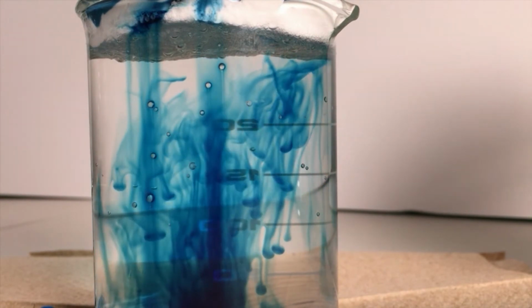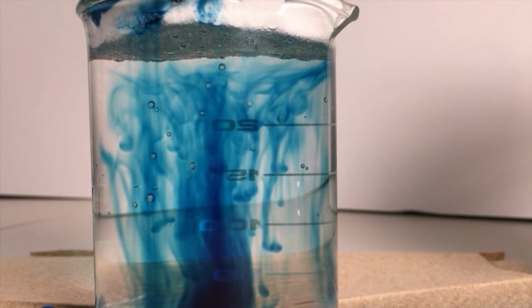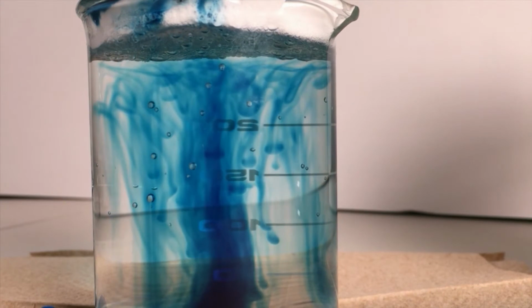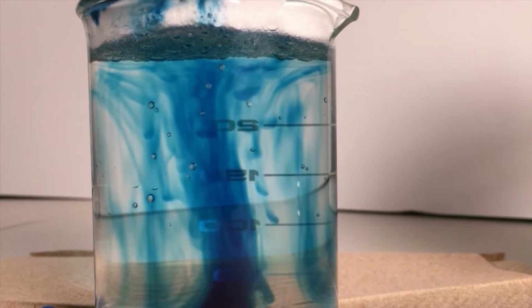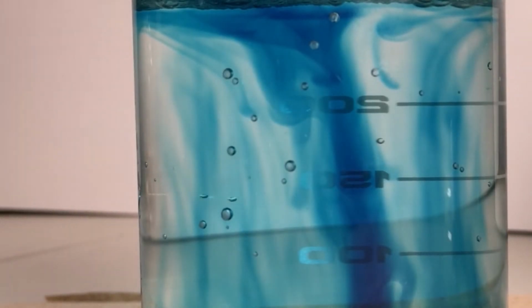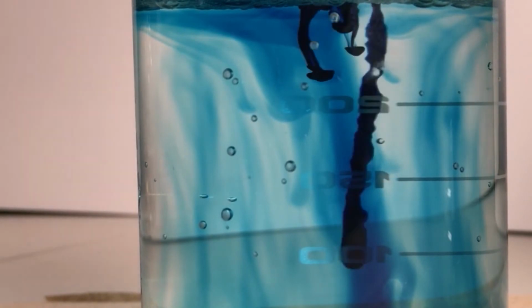So we'll just speed it up here. I think this is 4 times speed. And I expect it's going to be a wet day, so I think we're going to have some more rain.